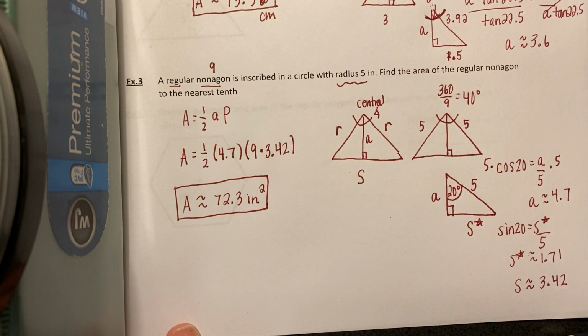Okay, so that's just page 1 and 2 of today's lesson.